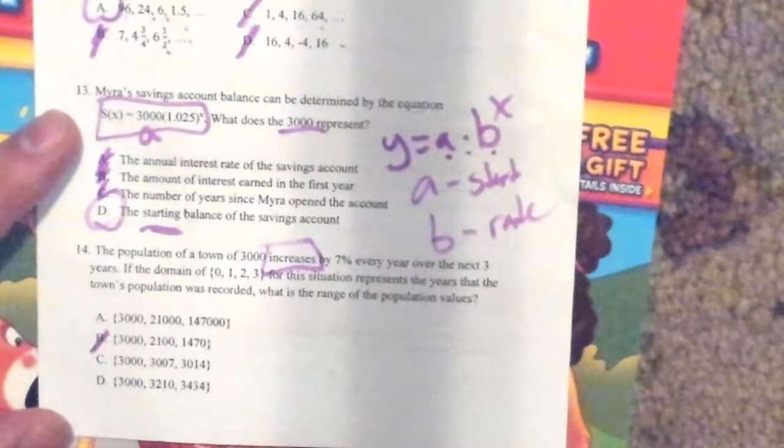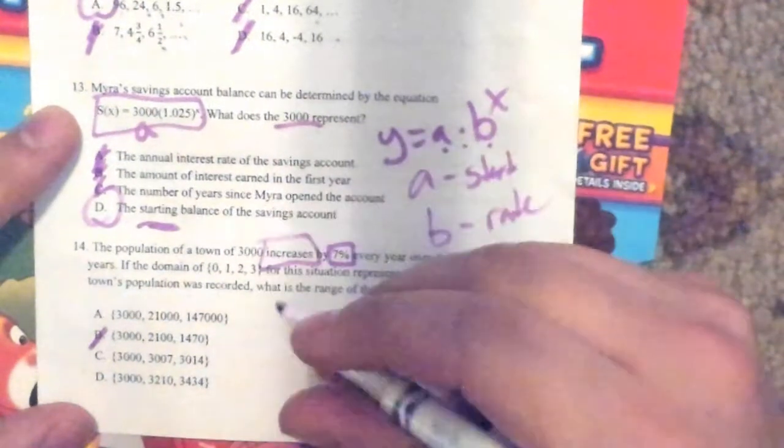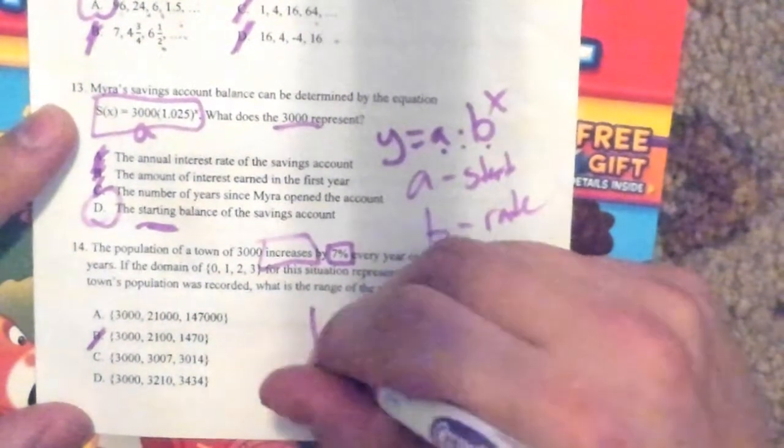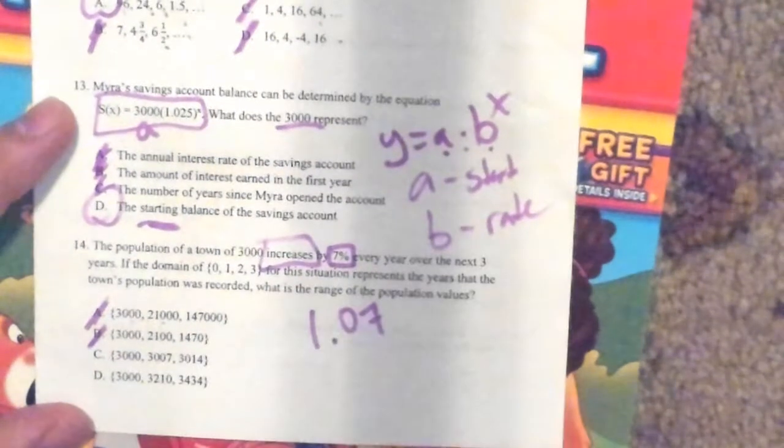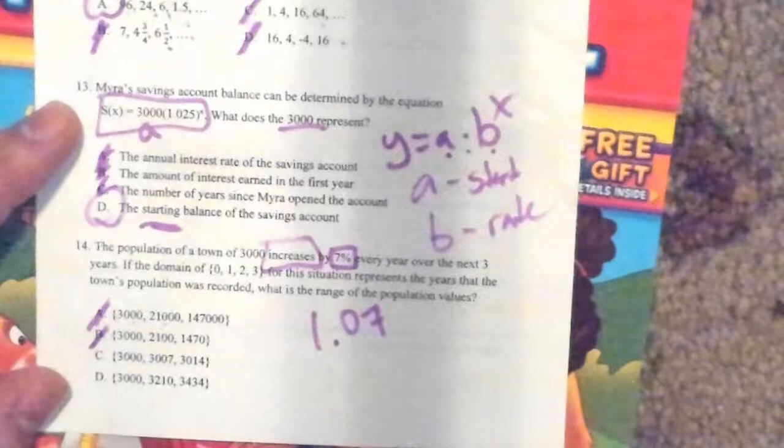So if I look, let's see, B gets smaller. So we can automatically get rid of that one. Now 7%, that is like multiplying by 1.07. It's not very big, so it's not going to get big very fast. So this one right here, this is more than doubling. It's actually getting multiplied by literally 7. That's too fast. All right, populations don't increase that fast.